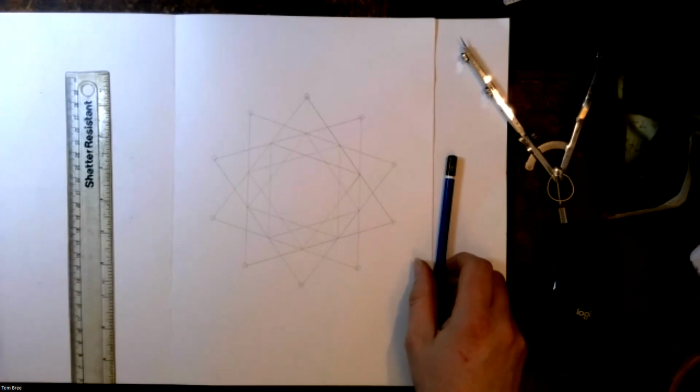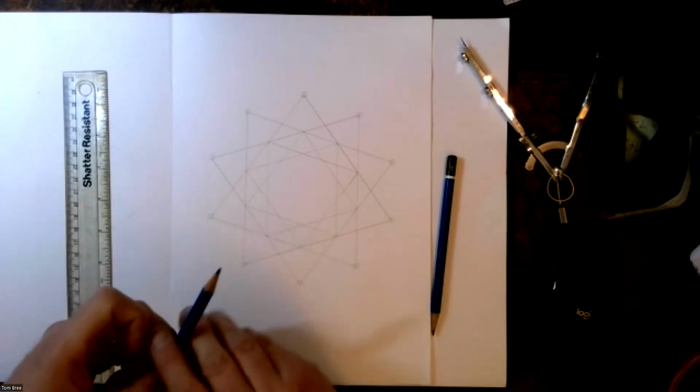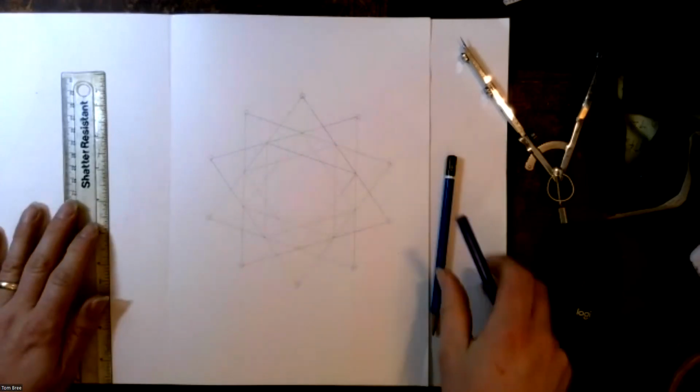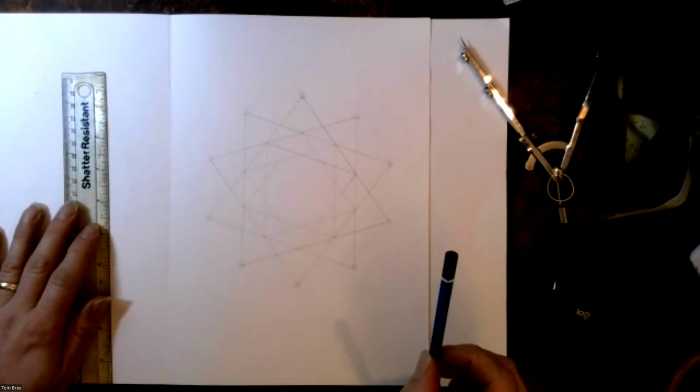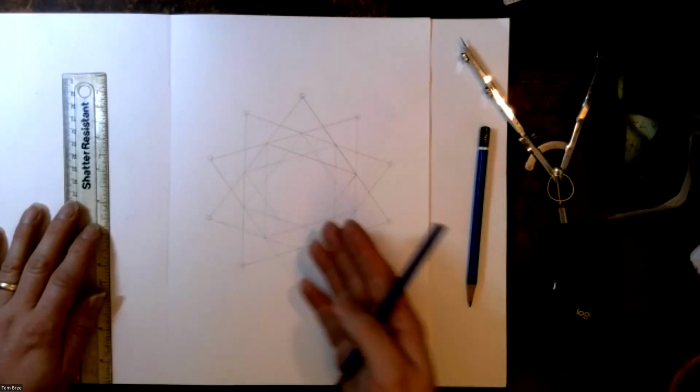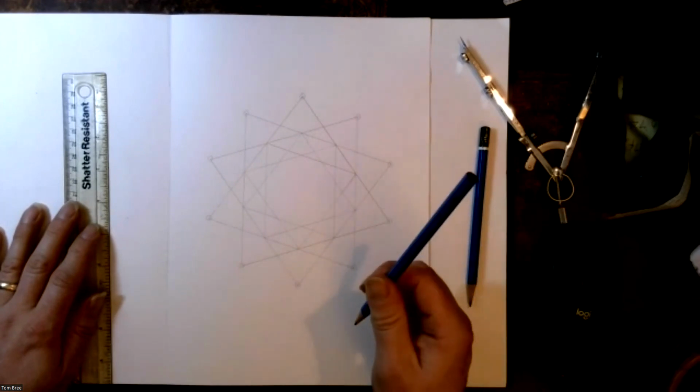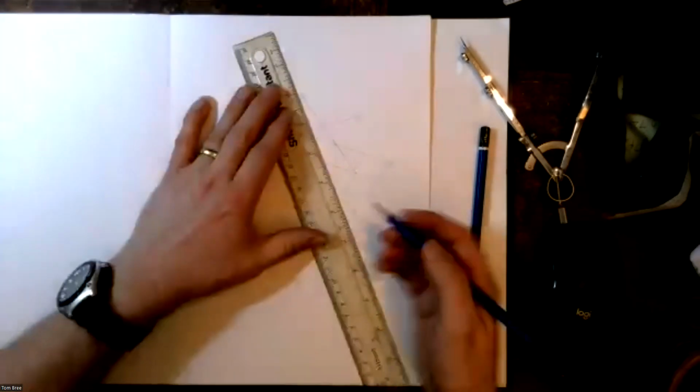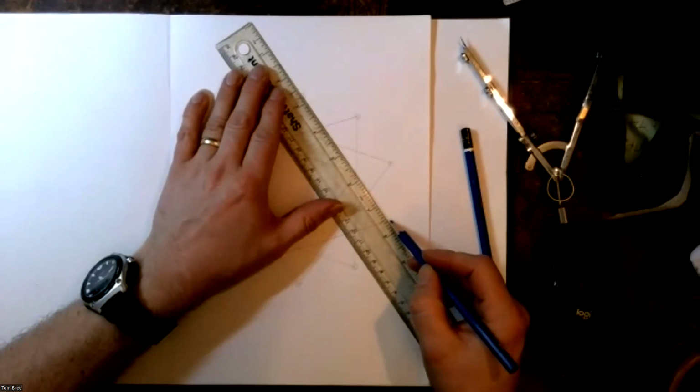Right, having drawn fainter lines, I'm now going to go on to a harder lead pencil. This is like a 3H I've used. I press a bit harder than usual so you can see it. But now I'm going to use an HB. If you don't have another pencil, just press harder when you do this.